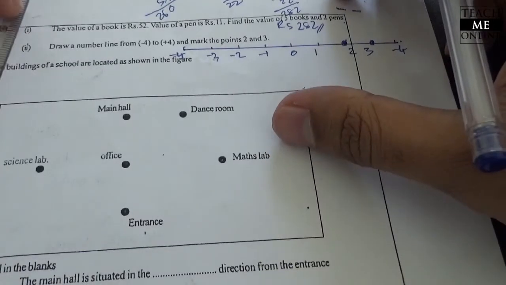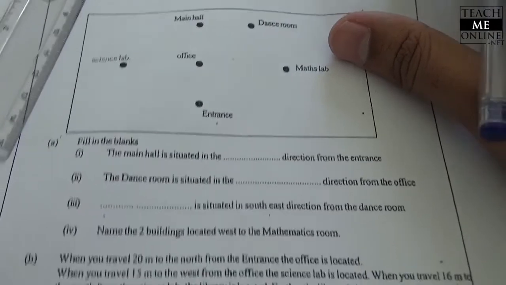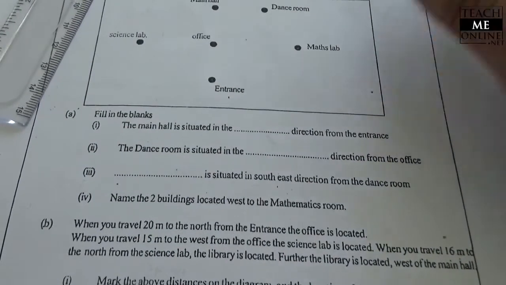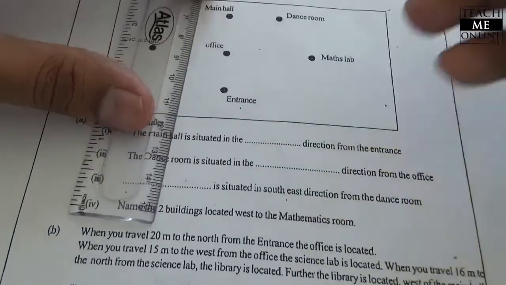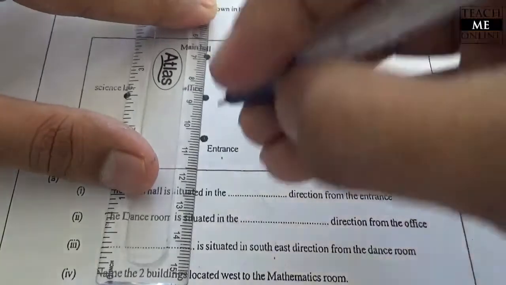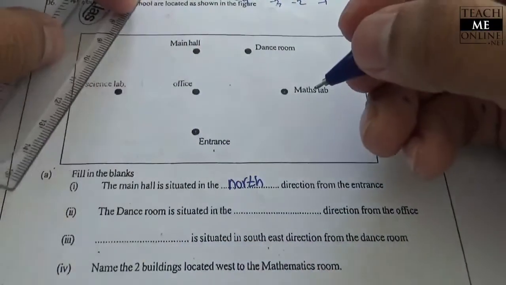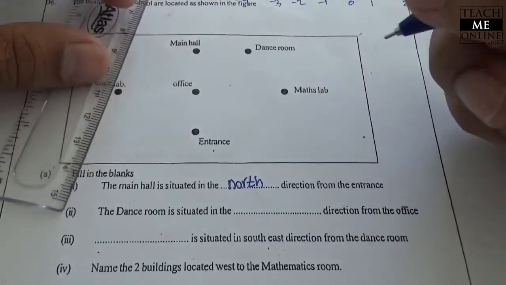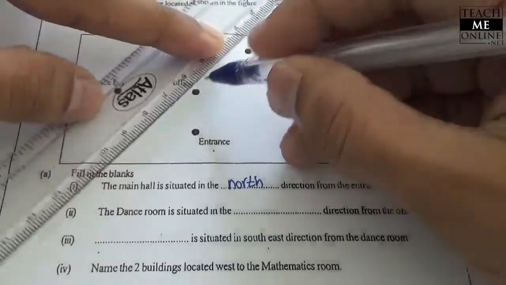The buildings of a school are located as shown in the figure. Fill in the blanks. Part A, subpart. The main hall is situated in the direction of the entrance. So from the entrance, the main hall is this way, vertically upward. That's north. The dance room is situated in the direction from the office. So from the office to the dance room is this way.